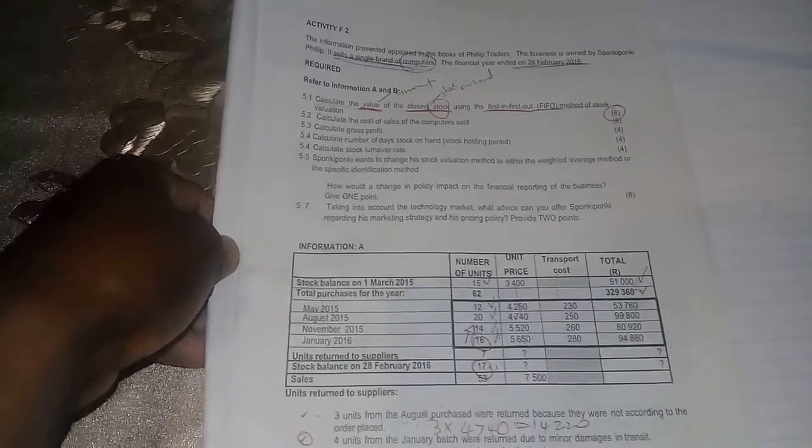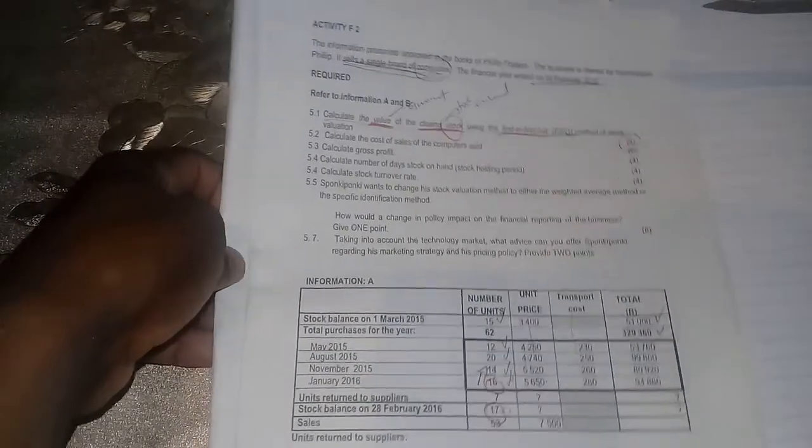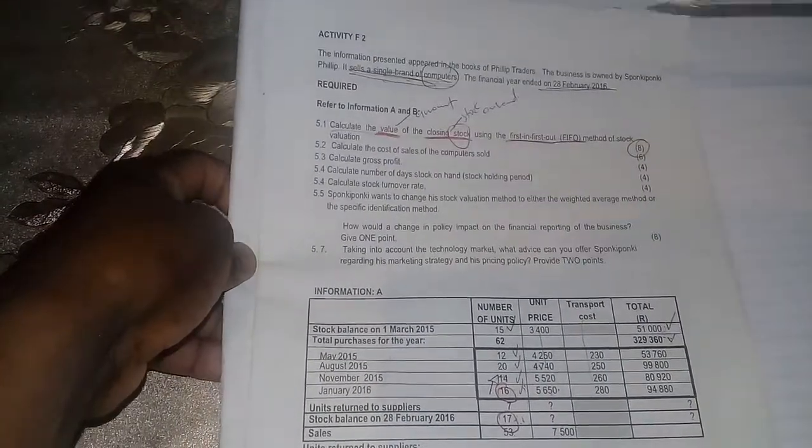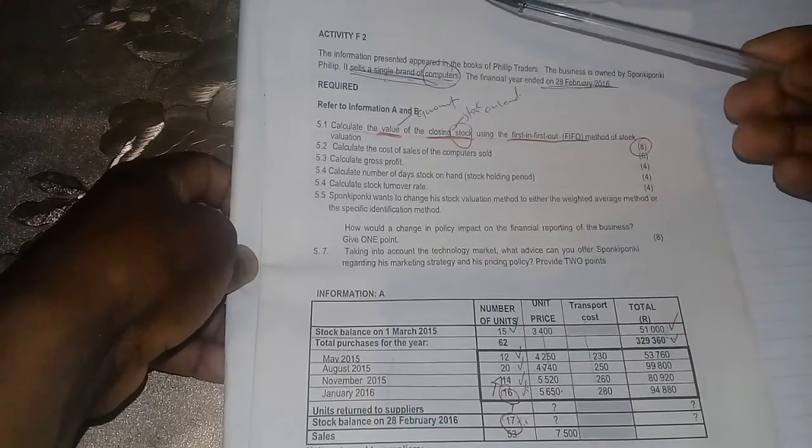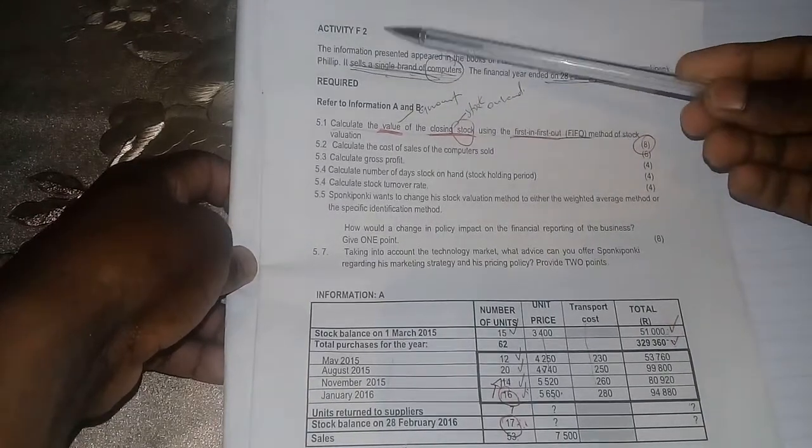All right, let's read the information without wasting any time, because we know time is money. We are doing accounting. We know time just flies when you are doing accounting. All right. Let's read the information.